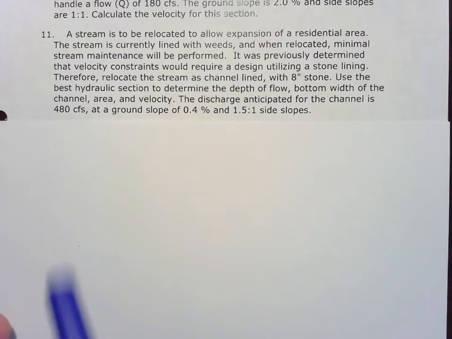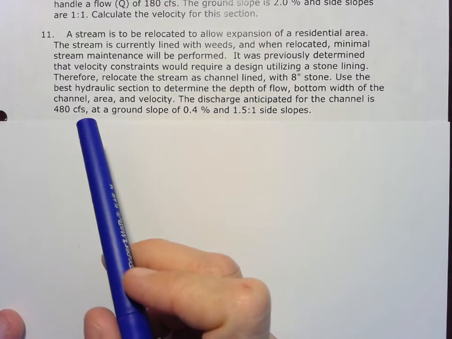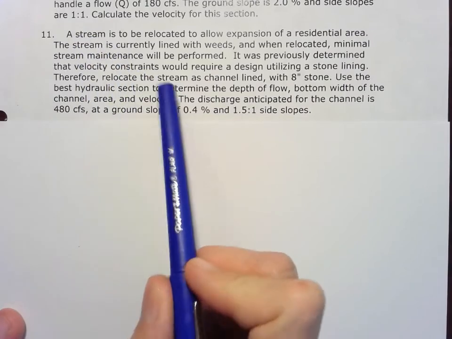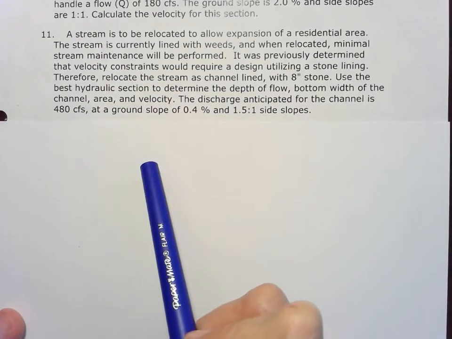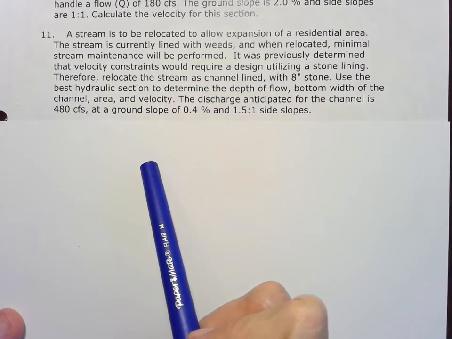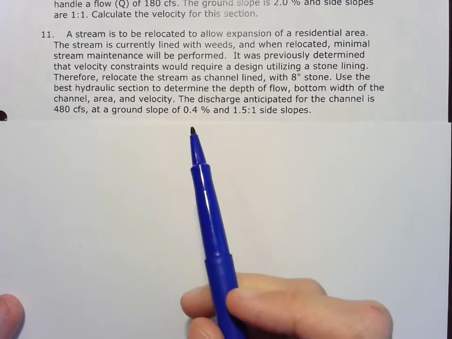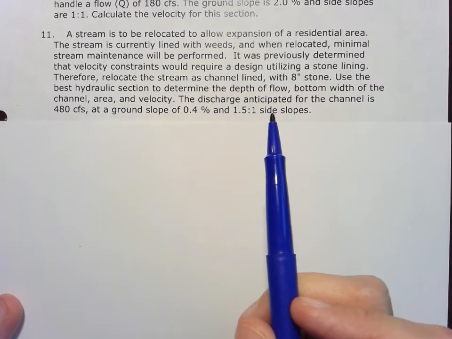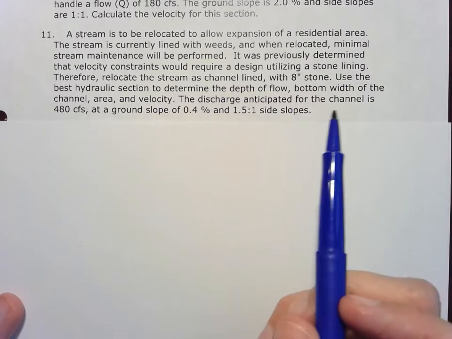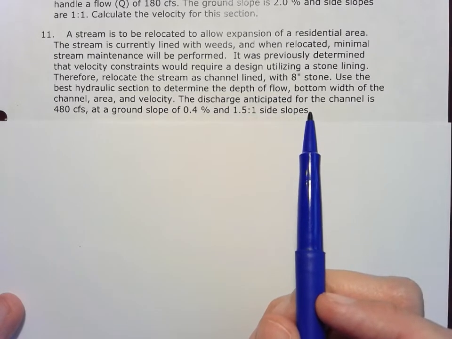Okay, last hydraulics homework for Chapter 4, number 11. A stream is to be relocated to allow expansion of a residential area. The stream is currently lined with weeds, and when relocated, minimal stream maintenance will be performed. It was previously determined that velocity constraints would require a design utilizing a stone lining. So that is just all background information that you don't really use.